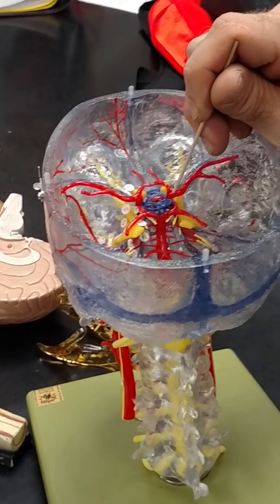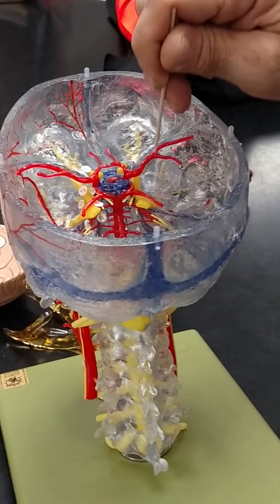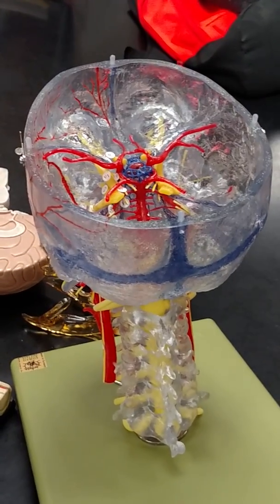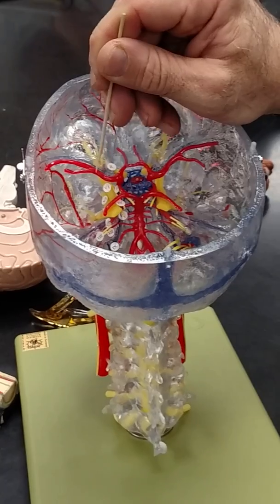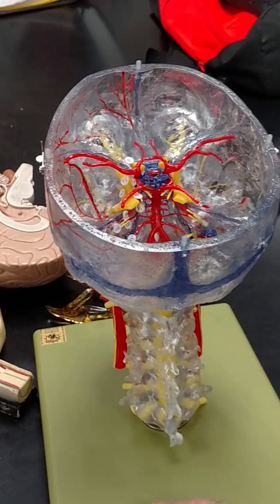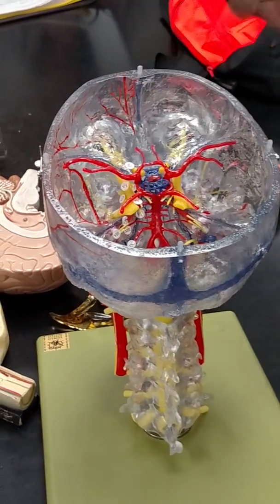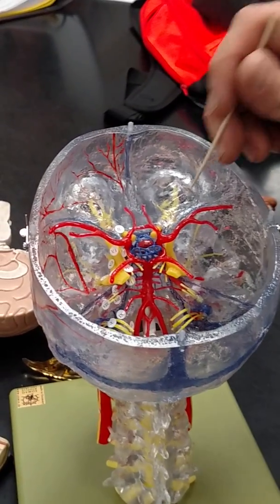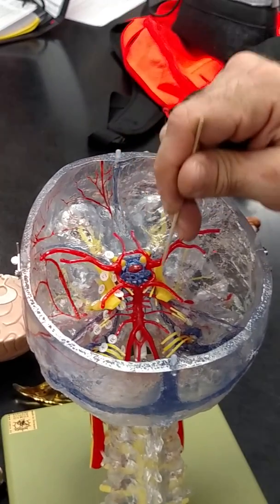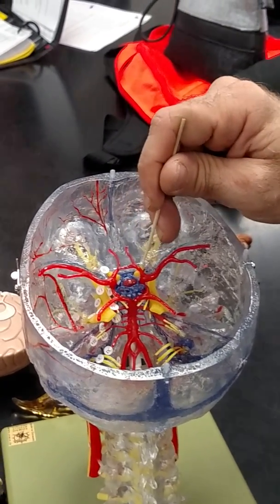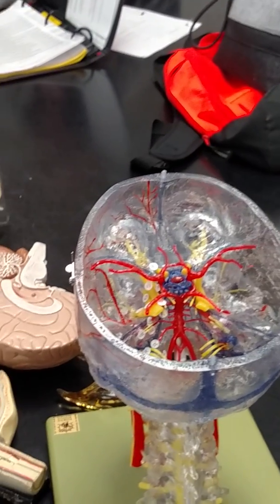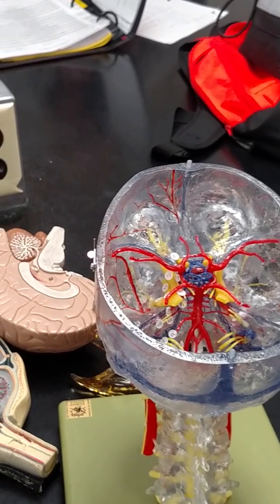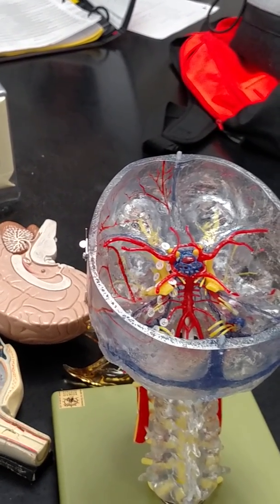Then my internal carotids bifurcate, and right here you have a middle cerebral artery, and off of this internal carotid you have a middle cerebral artery. 70% of strokes are these middle cerebral arteries, some branch of them, actually. Usually it's a smaller branch of the middle cerebral that gets clogged up, and that's where your stroke occurs. Then connecting my two internal carotids to each other is this anterior communicating artery. So really what makes the circle is my two posterior communicating arteries and my two anterior communicating arteries. That's really what makes the circle of Willis.